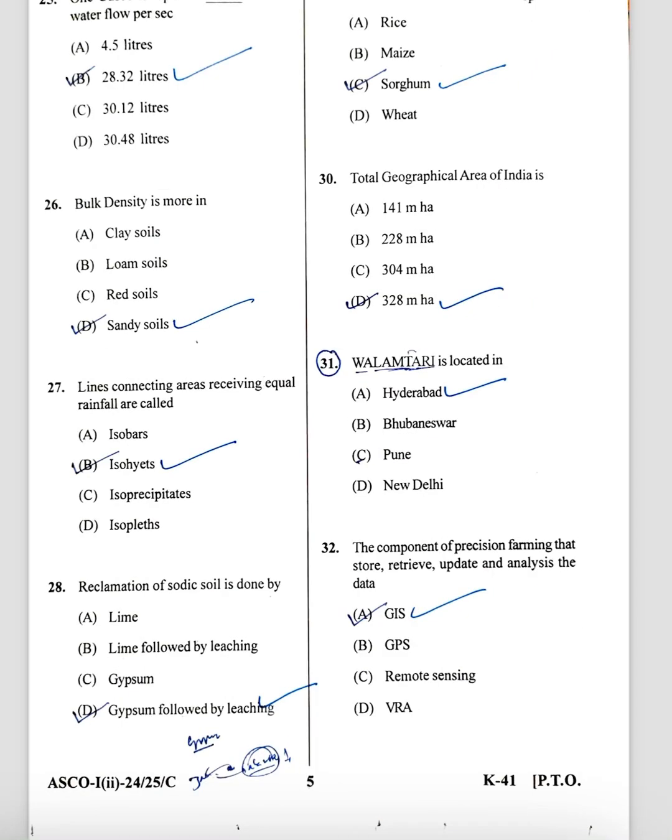Then, 1 cusec is about 28.32 liters. Bulk density is more in sandy soil because of less porosity. You know that porosity is inversely proportional to bulk density, so in sandy soil porosity is very low and bulk density will be very high.